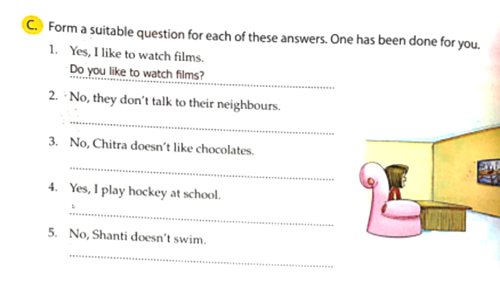Okay. Number 4. Yes, I play hockey at school. Now the subject is I. When a person says I, then the person who is asking the question, what subject will he use? If you are talking to someone, what will you use? Yes, you will say you to that person. And with you, which helping verb is used? This example is similar to your one. Okay. So we will use do. Do you play hockey at school?